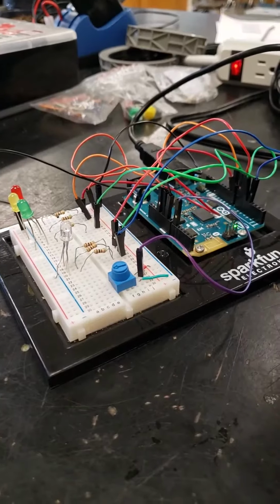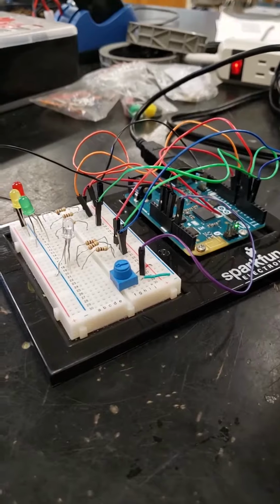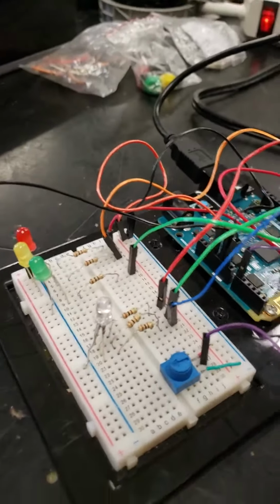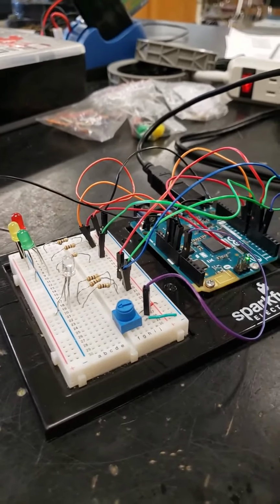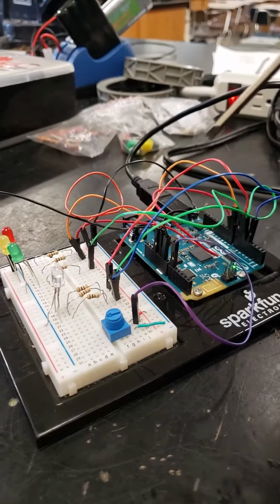Okay, so this is driving multiple LEDs, including Bluetooth, a potentiometer, and an RGB. And so we start here. We have our 3 LEDs and the RGB LED potentiometer.